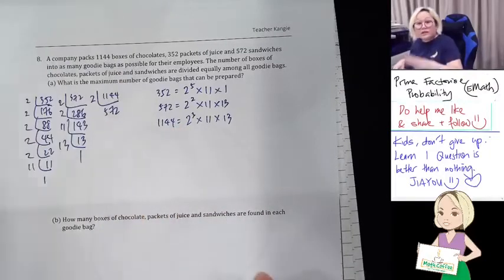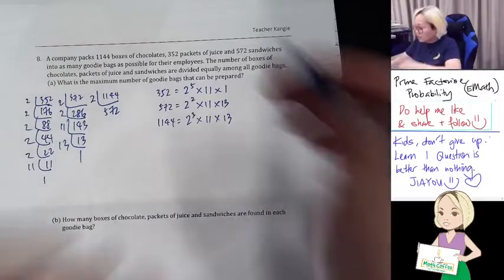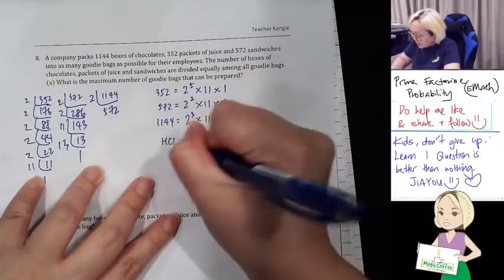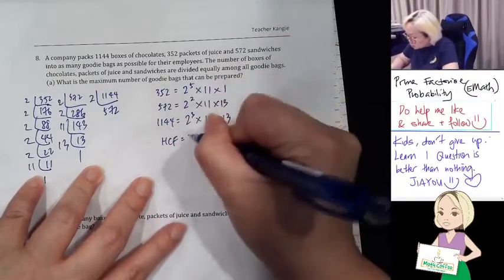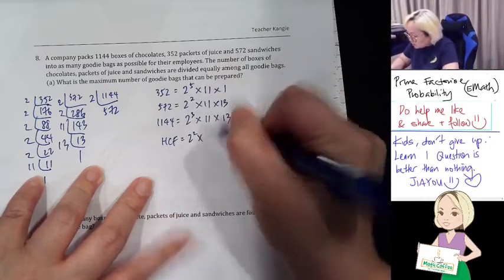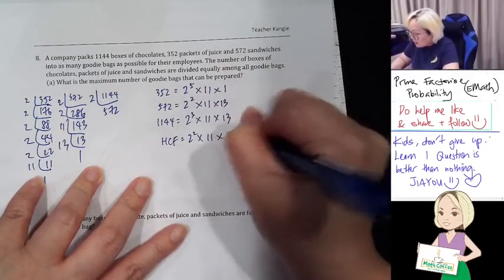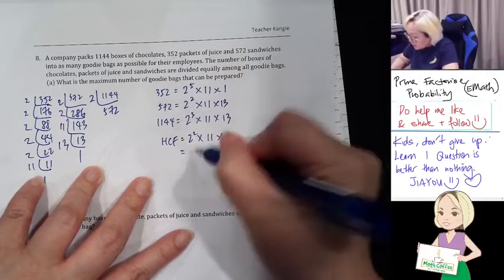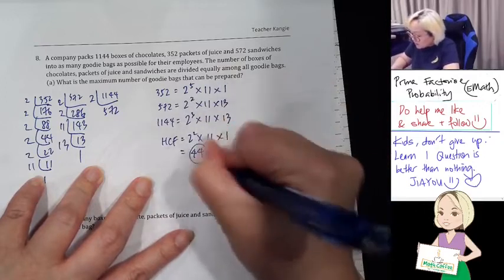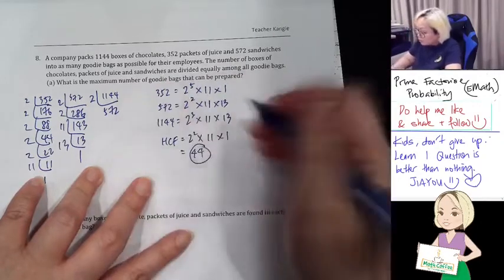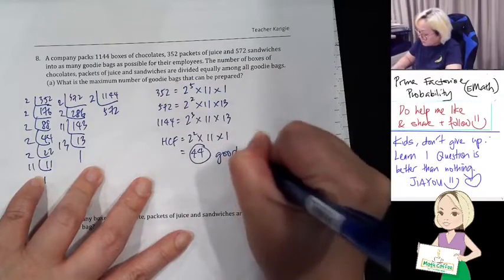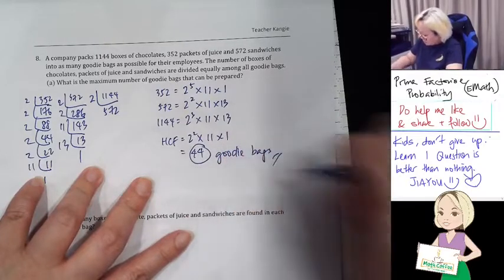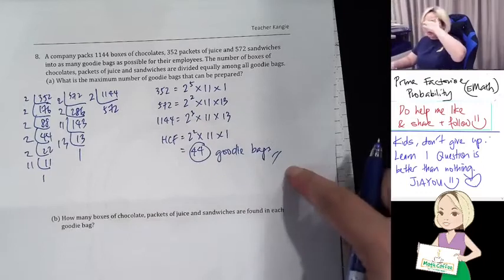And we're going to take the HCF, which is the lowest from each column. So HCF, take the lowest. I'm going to take 2, 2. 11 got no lower or higher, take 11. This one take 1. So it will be 4 times 11, which is 44. It means that I'm going to pack into 44 goodie bags. Okay. So this is for part A.